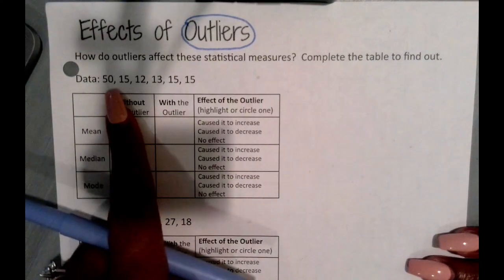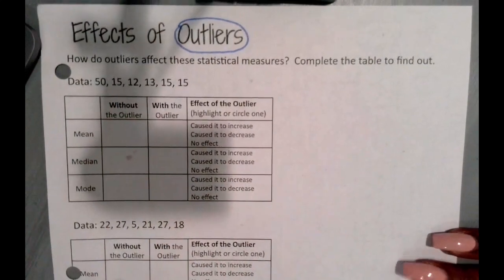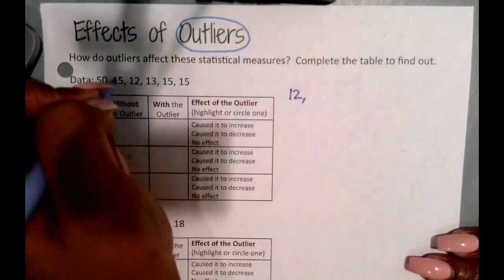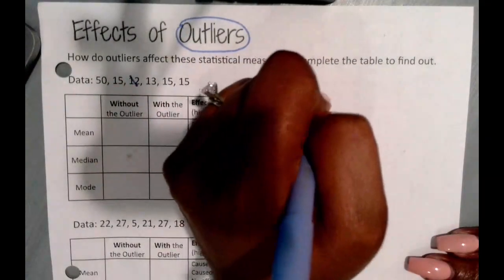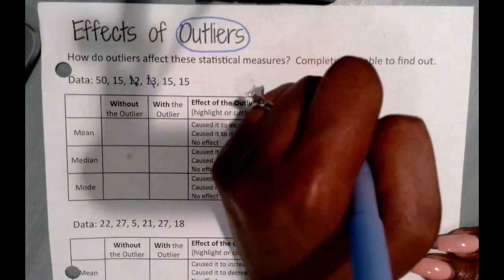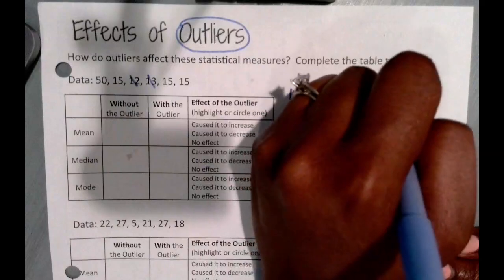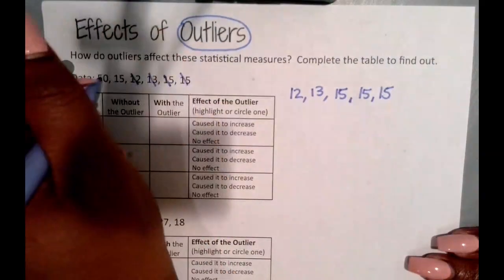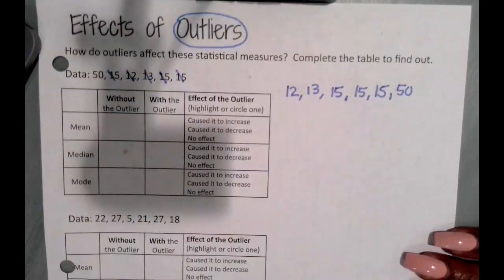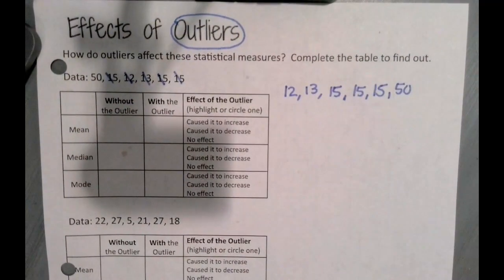So this first data set that we have, I'm going to take a second to put it in order. So I'm going to start with the 12, 13, 3 15s, and then a 50. So our first job is to identify the outlier. And of course, the outlier in this situation is 50.